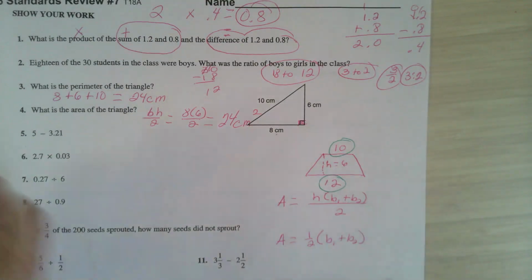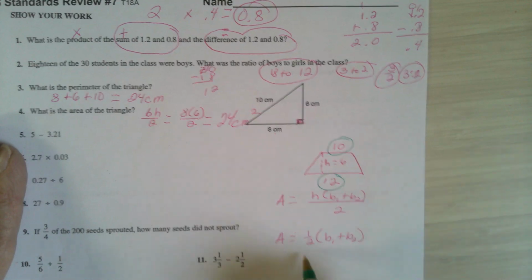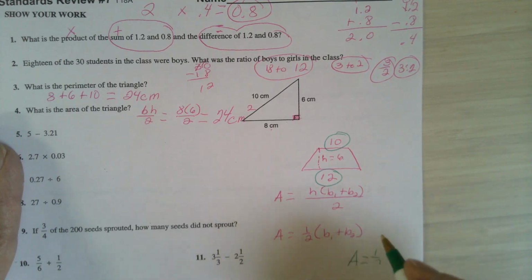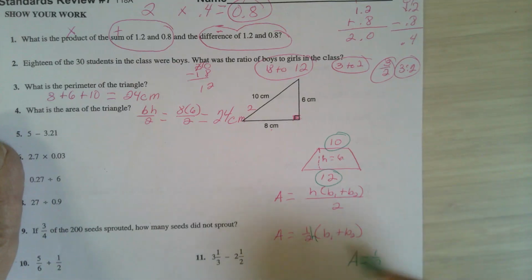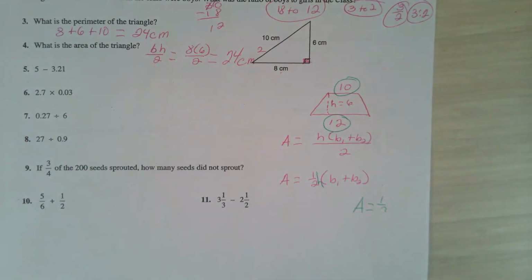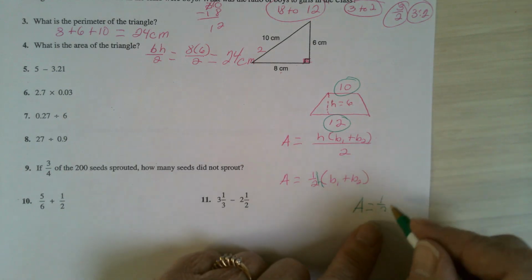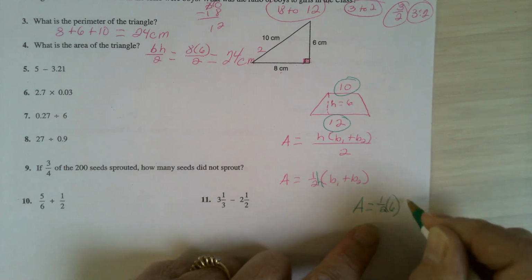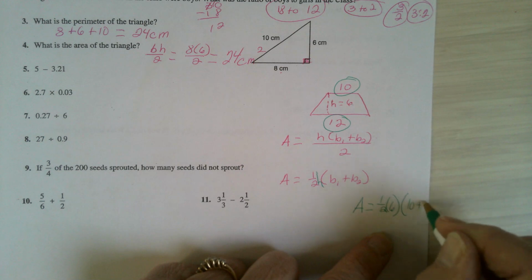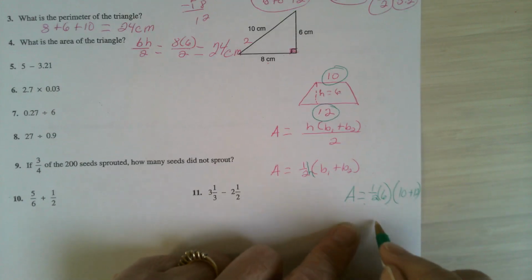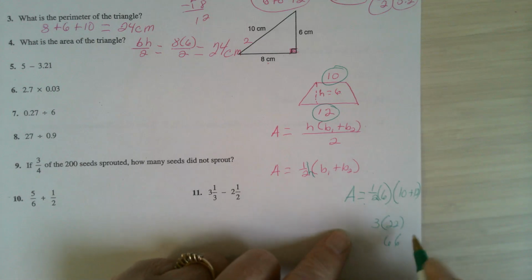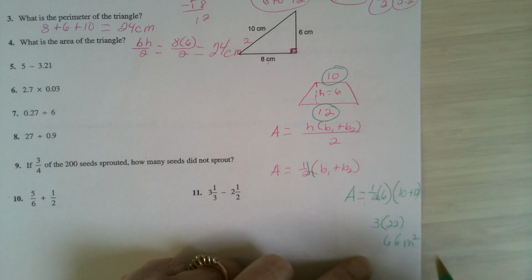So you're going to take 10 plus 12, and you're going to multiply it by 6 and then divide it by 2. So the area equals 1. Oh, I forgot to do 1/2 the height. Forgot that height in there. Almost forgot that part. So you're going to take, I'm going to use this one, 1/2 of 6 times 10 plus 12. So half of 6 is 3, and 3 times 22 equals 66. And let's say it's 66 meters squared.